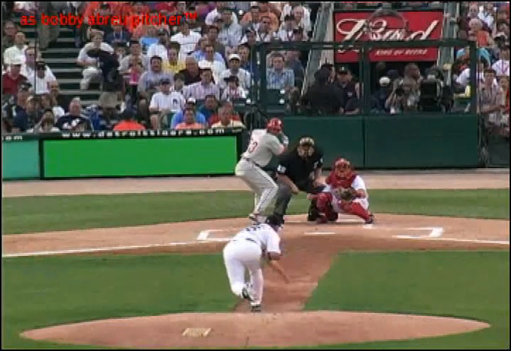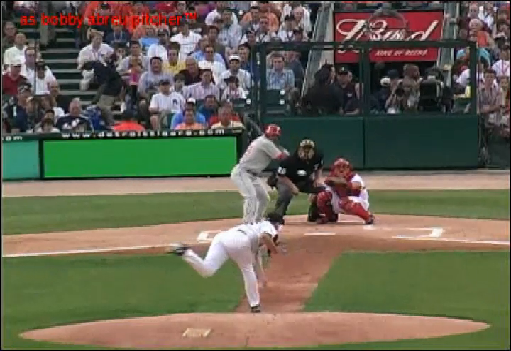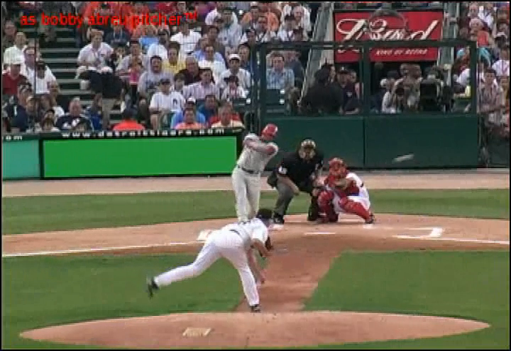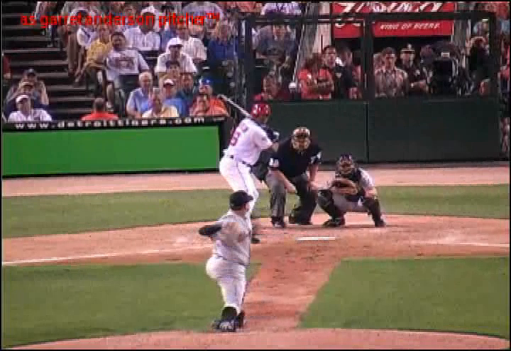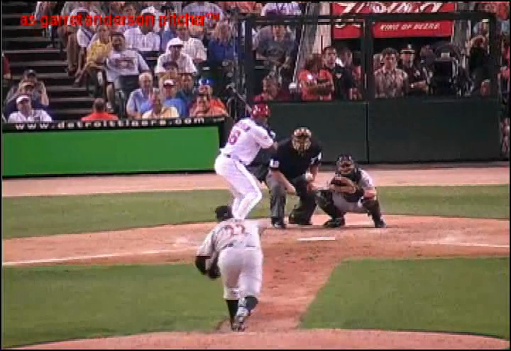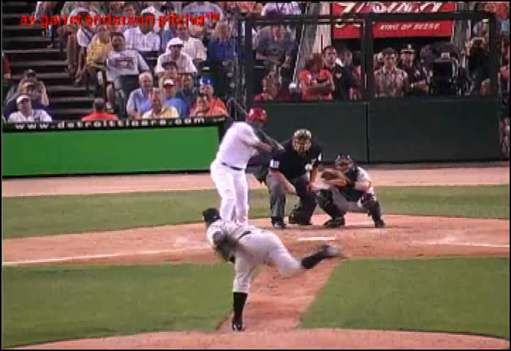This is a very popular plan because if you're a tad late, you can still hit the fastball to the opposite field. And if it happens to be an off-speed pitch, you can still keep it fair to the pull field.